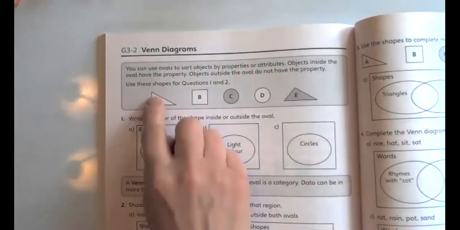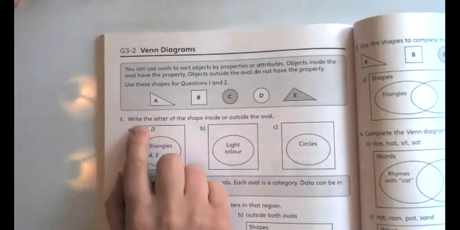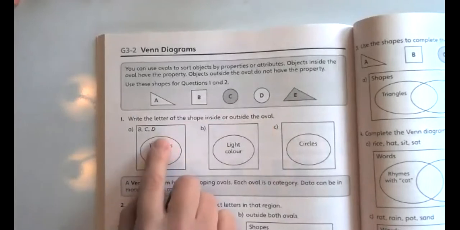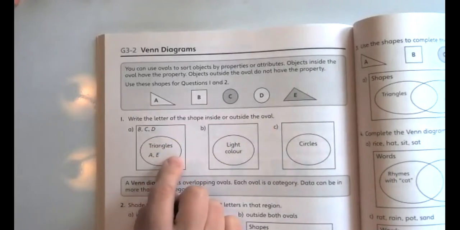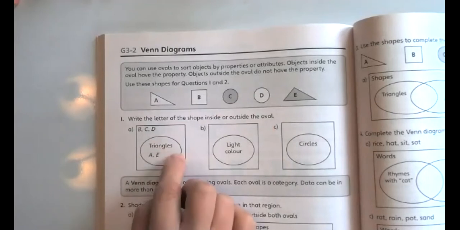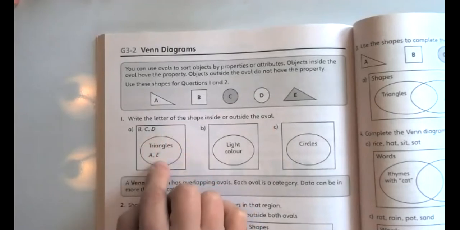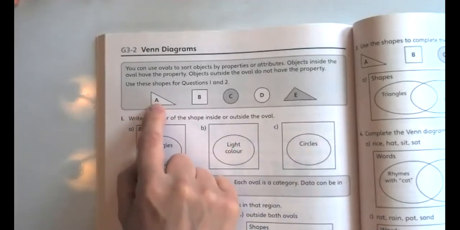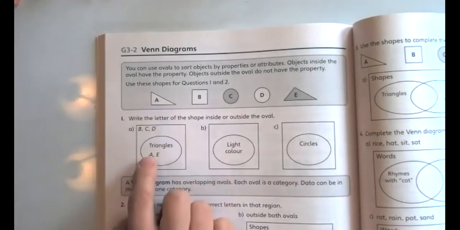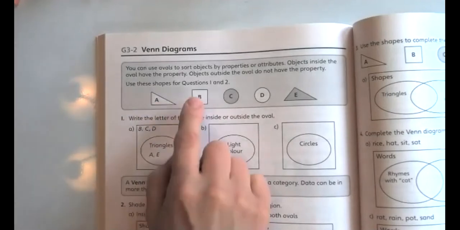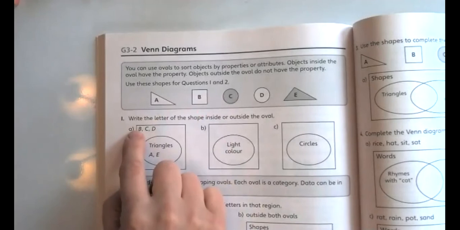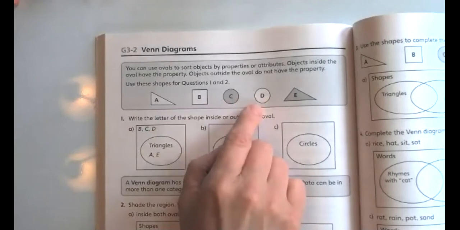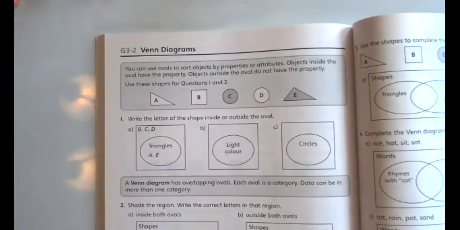Actually, everything on this page, you use these shapes. So it says, write the letter of the shape inside or outside of the oval. So here, they have triangles. That's the name of the oval. You can only put a letter here of a shape that's a triangle. So look at A. You can just go across. A is a triangle, so they write A here. B is not a triangle, so it's here. C is not a triangle. D is not a triangle, and E is a triangle.